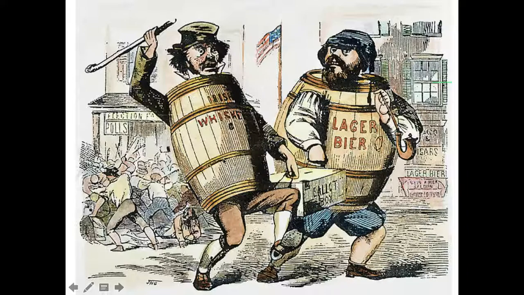So here you see that tension over their attitudes towards alcohol, but also in general, there's this fear that if the Irish and the Germans come in too big of numbers, they're going to basically take over the country. How can they take over the country? By being so big a number that they outvote all of the, if you will, native-born Americans. Long story short, a lot of Americans are afraid that these immigrants are taking over the country.